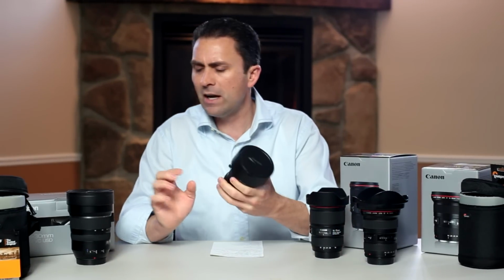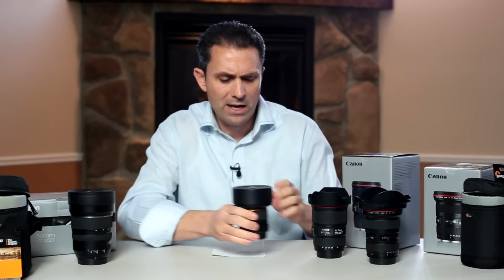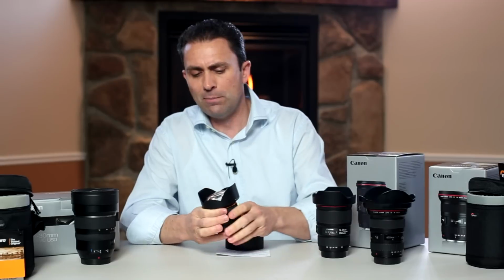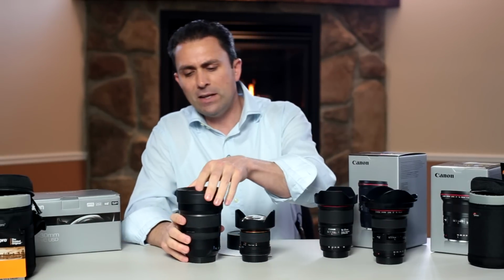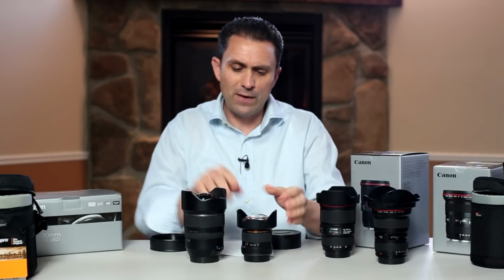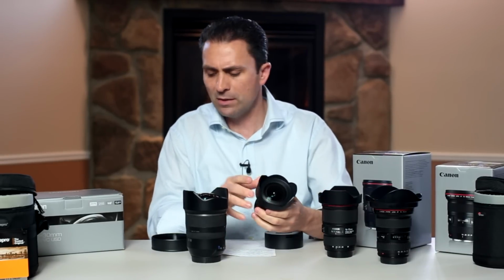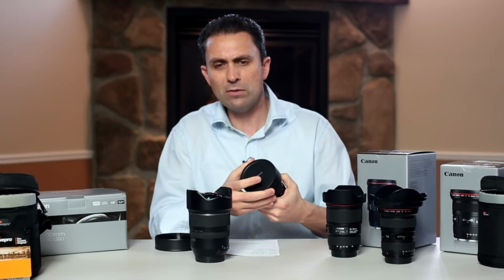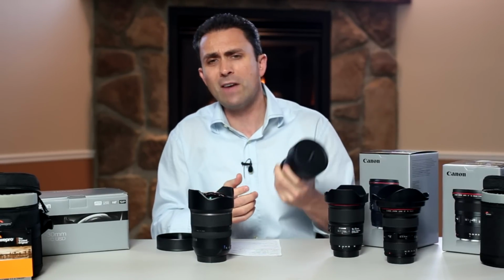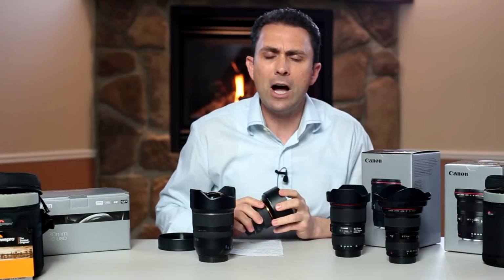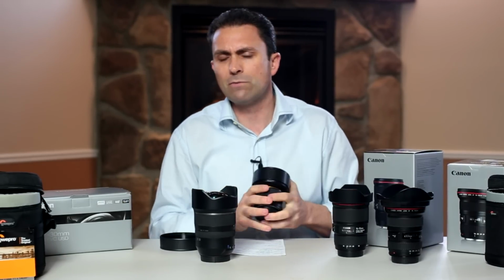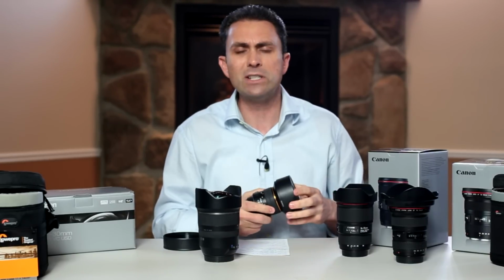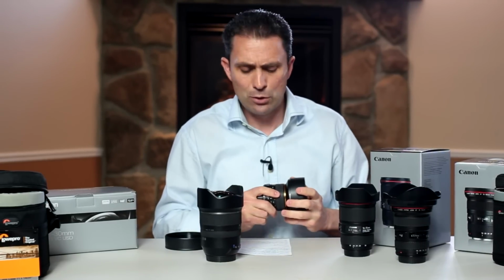Now, I brought this Rokinon out just as a kind of visual comparison. As you can see, it is the shortest and the lightest of the trio. Its design is actually a little bit more like that of the Tamron in that it has a fixed or permanent lens hood built into the design, and it has a bulbous front element. I've previously reviewed this lens and still consider it to be one of the best value alternatives, as long as you can deal with some of its significant drawbacks, but it produces some brilliantly dramatic images and, at 14 millimeters, it has the widest angle of view here.